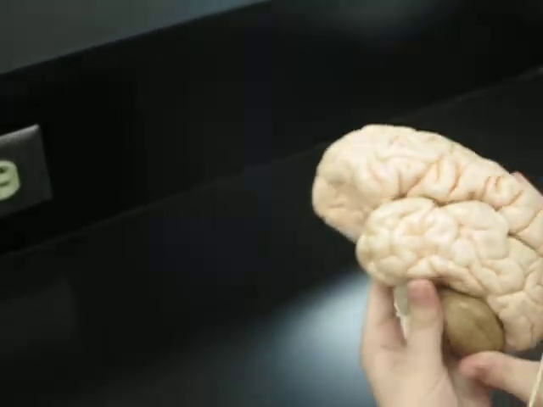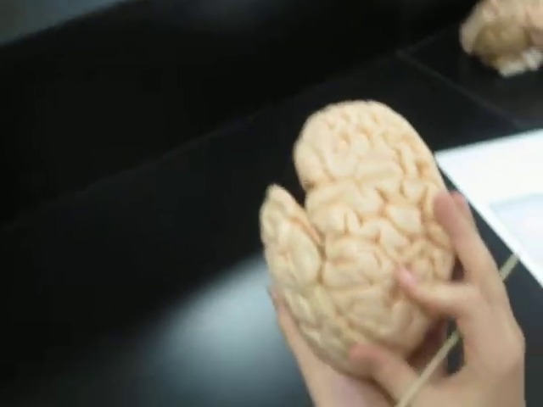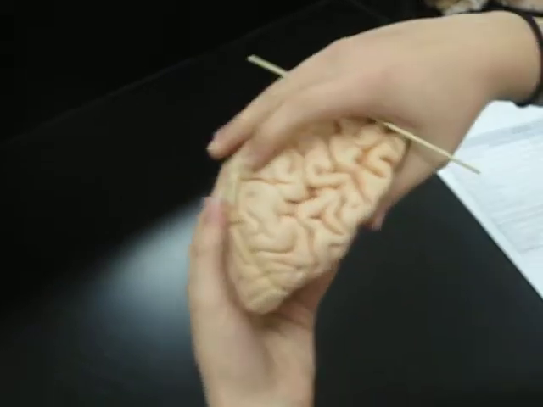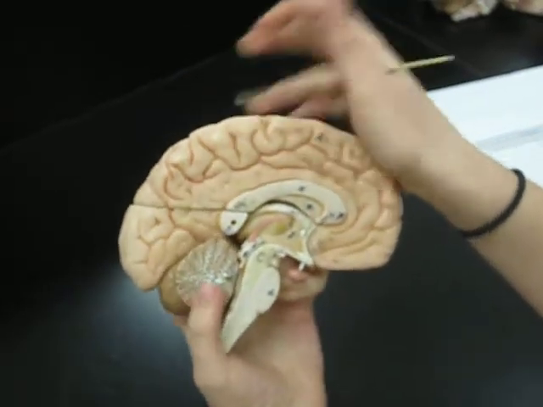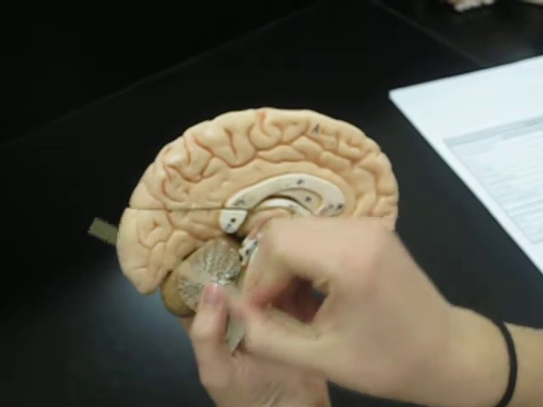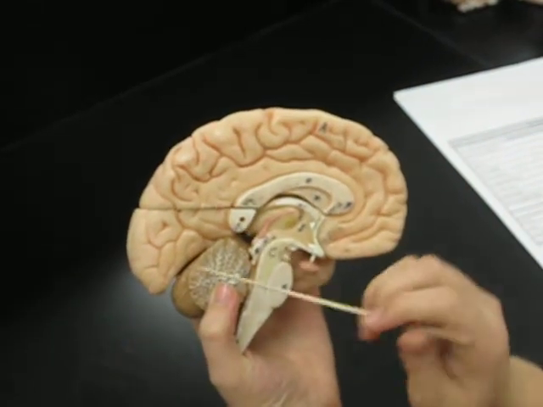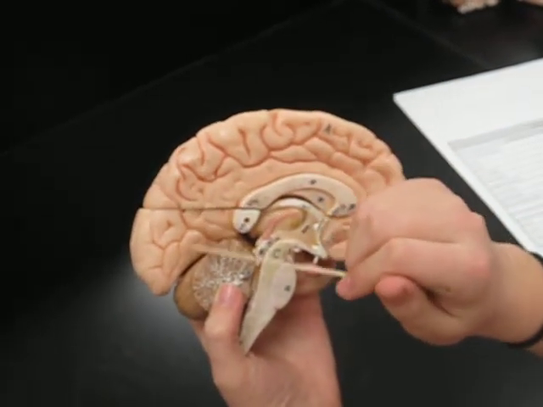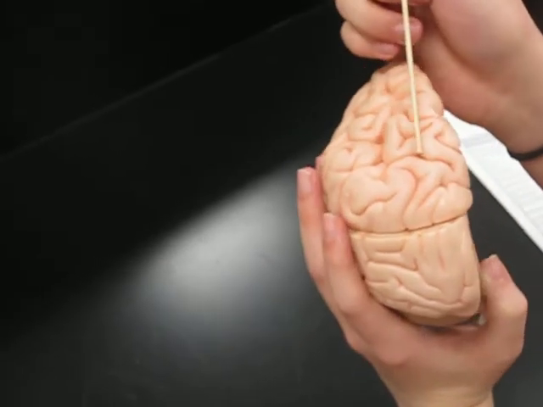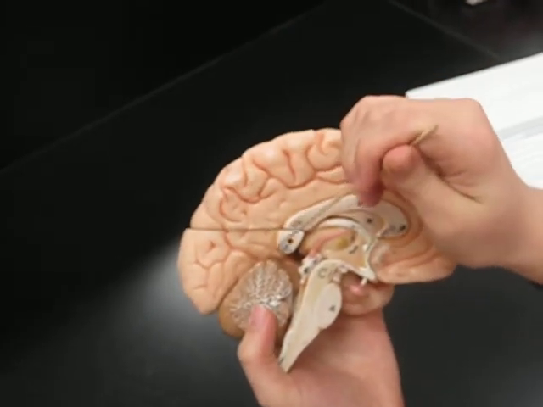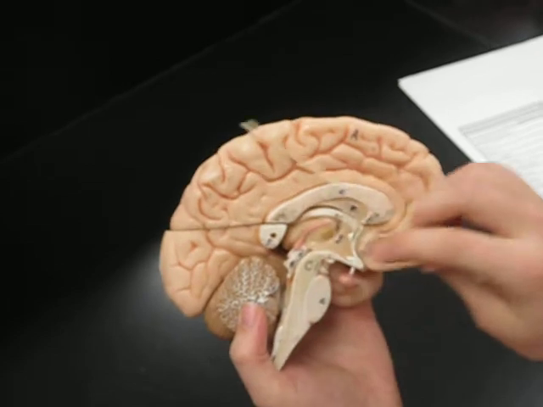Okay, we're going to move to a new model to look at some other things. So this is the left hemisphere again of the brain. If we look inside of it, between the parietal lobe and the occipital lobe, we have the parieto-occipital sulcus. So again, the sulci are the indentations, so we can see it splits the occipital lobe and the parietal lobe.